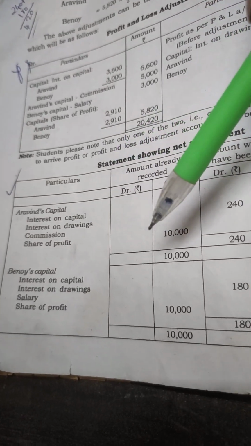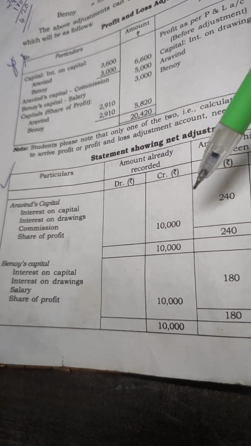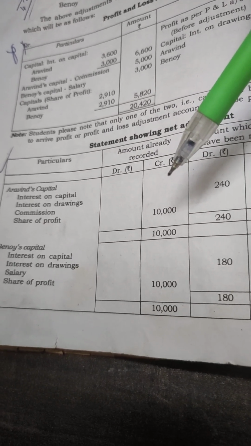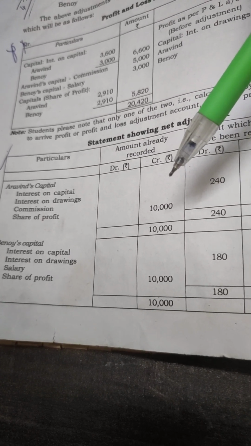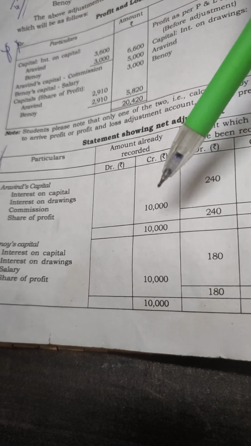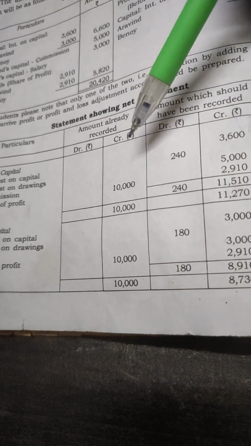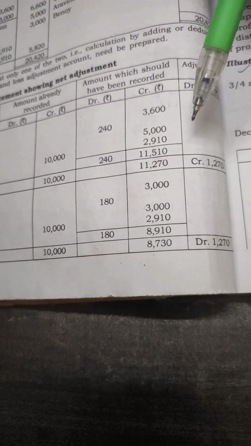Then share of profit, that is already recorded. It's shown in the question as profit is 20,000. It's equally divided among the partners. So it's already recorded. It should be credited. That is the amount 10,000. Total amount will be 10,000.